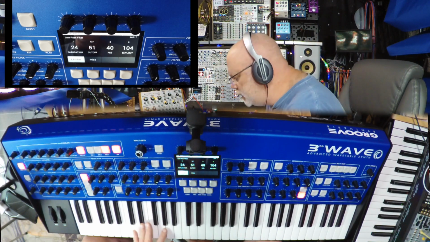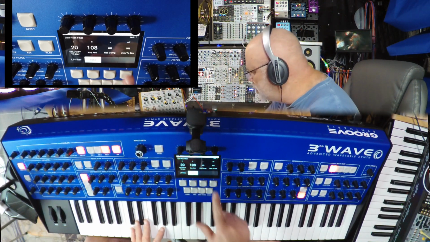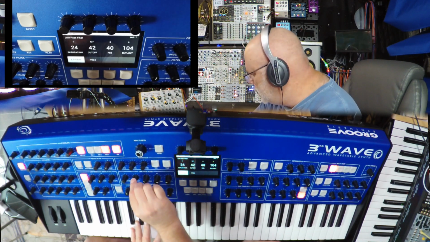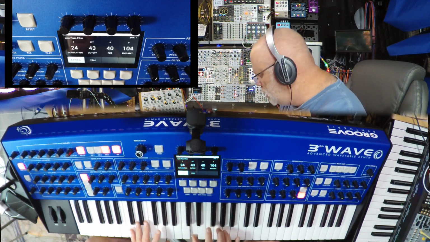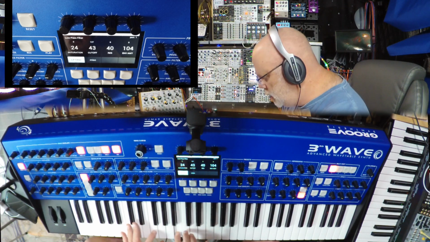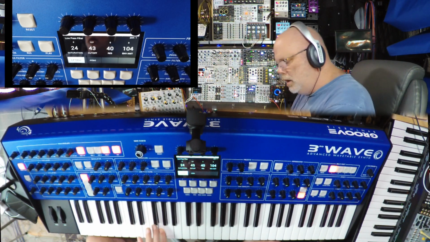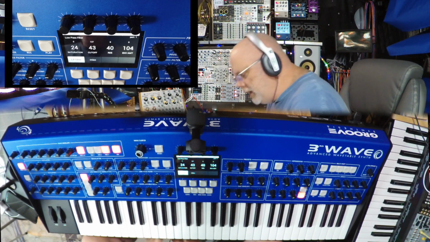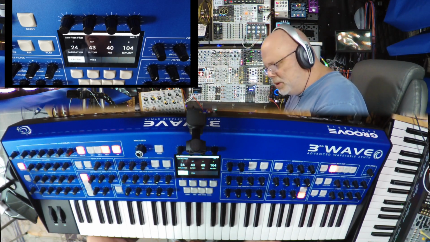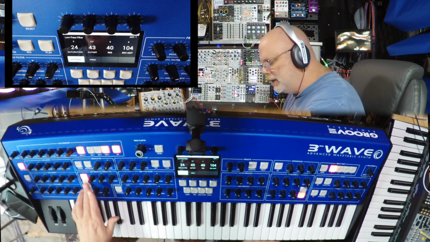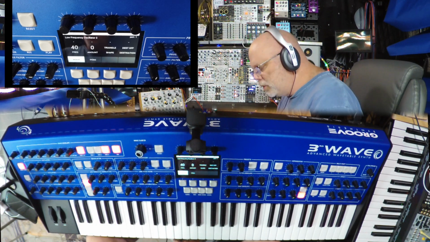I'm just messing around here with some of the different parameters, the velocity to the envelope. Okay, turn that off. Bring that back down. Very cool, right? Now I want to do some other things. Let's take the cutoff of the state variable filter, and I'm going to make that mess around with an LFO.